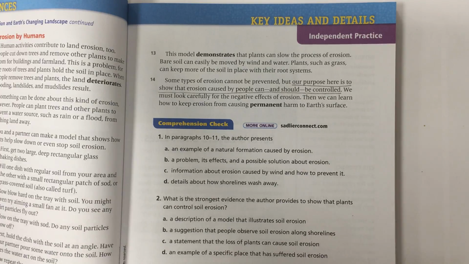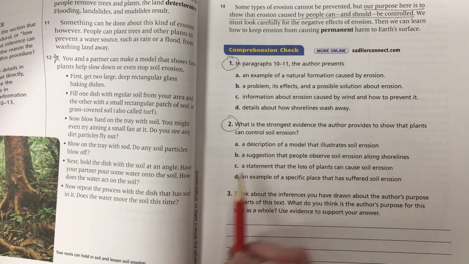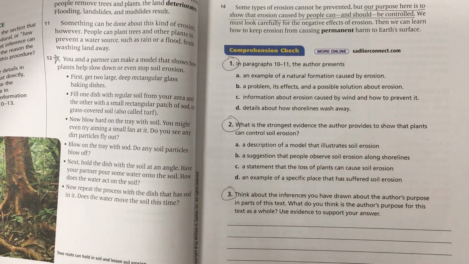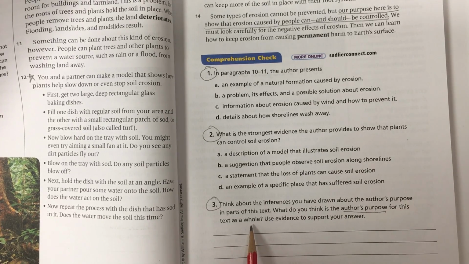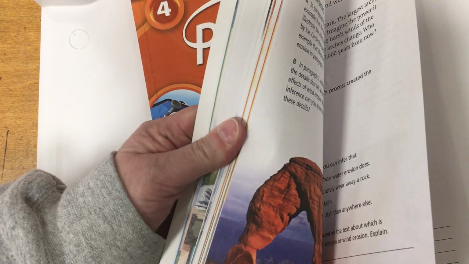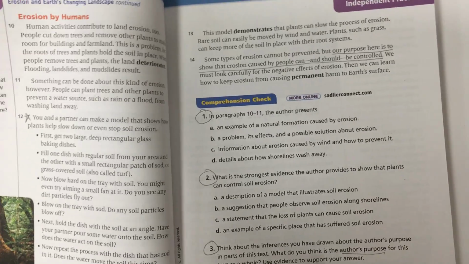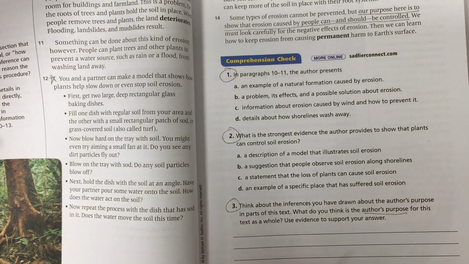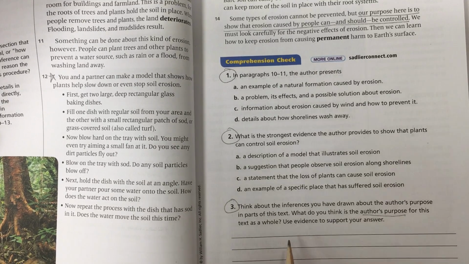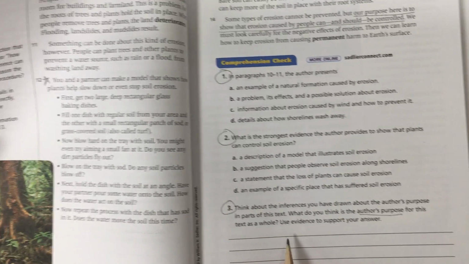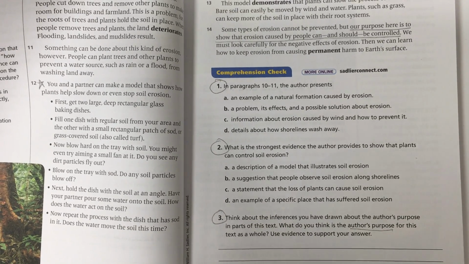So, what I would like you to do is answer questions 1, 2, and 3. Be careful with 3 because it talks about author's purpose for the text as a whole. So they mean pages 56 through 61, not just the purpose that we just read. So please give me a sentence or two. Make sure your sentences start with capital letters and end with periods. And we will talk about it when you come back to school.